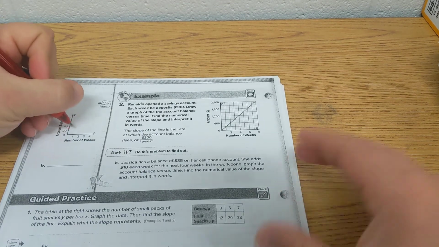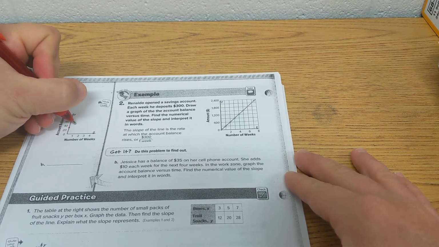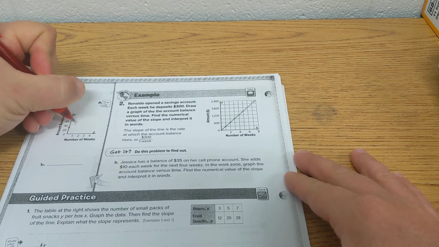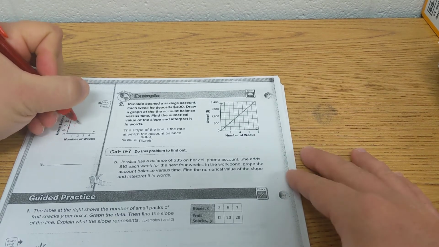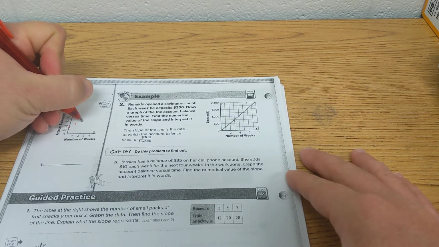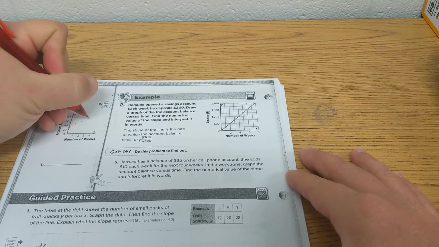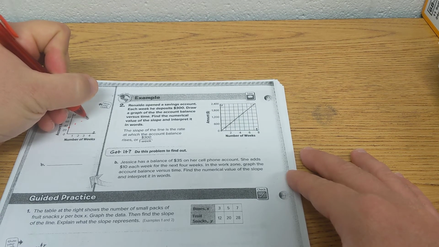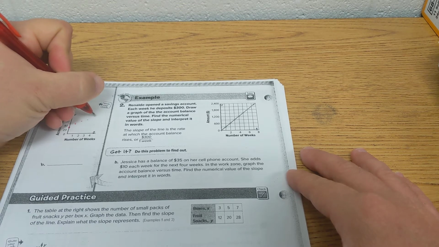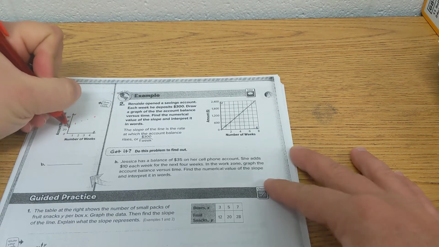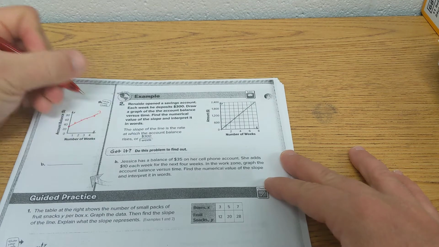The first week, you add $10 more. She's going to be on about the 45, somewhere right in here. The next week, she's going to be about on a 55 because you're adding $10 more. Okay, and you add $10 more. 3 weeks, 65. 4 weeks, 75. Okay, so something like that.